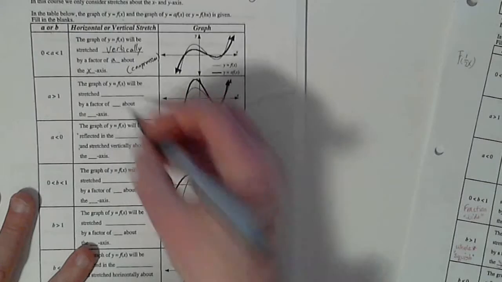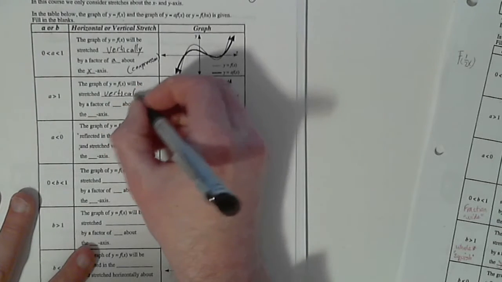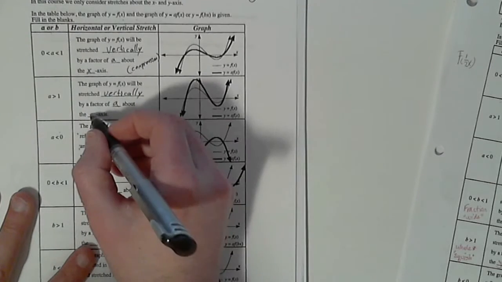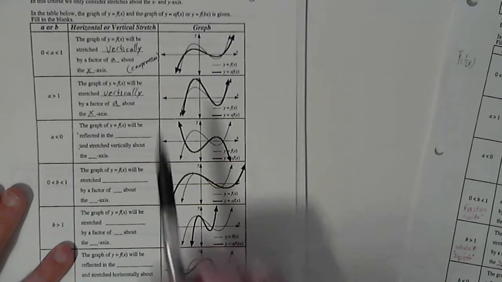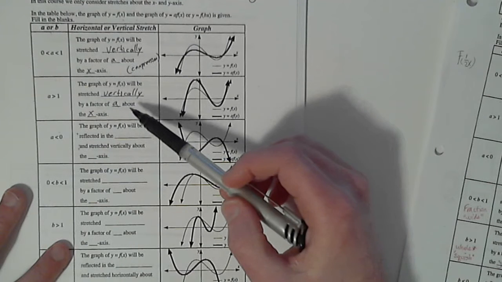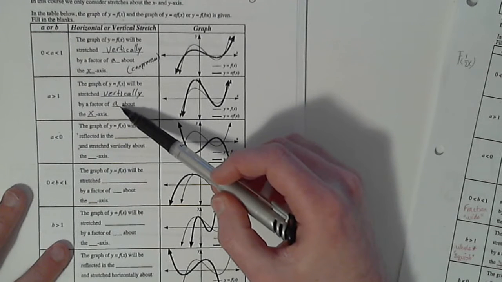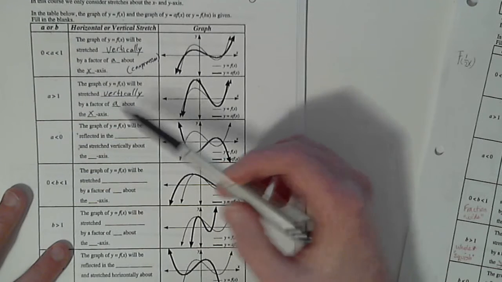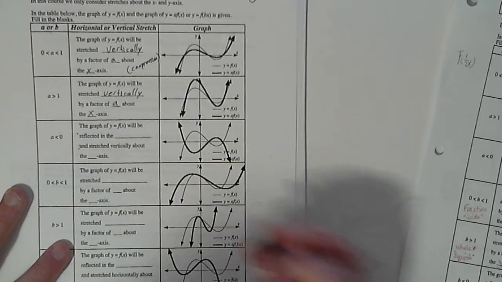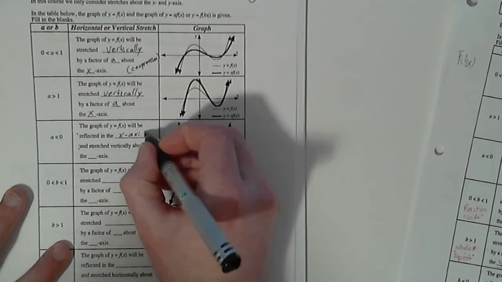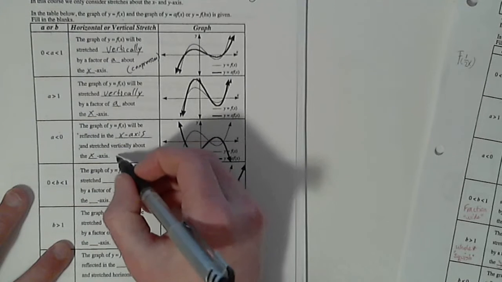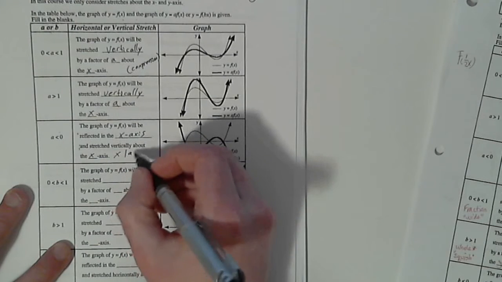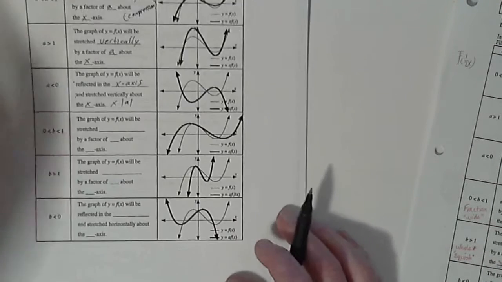If a is bigger than 1, this is stretched vertically by a factor of a about the x-axis. So I always have to visualize it. And we don't use absolute value of a just because it's not negative, so it doesn't really matter. But really, you could put absolute value of a. It doesn't really hurt it. If a is negative, the graph will be reflected in the x-axis and then stretched vertically about the x-axis. So two different things. It doesn't say by a factor of a, but multiply by the absolute value of a for the stretch as well.